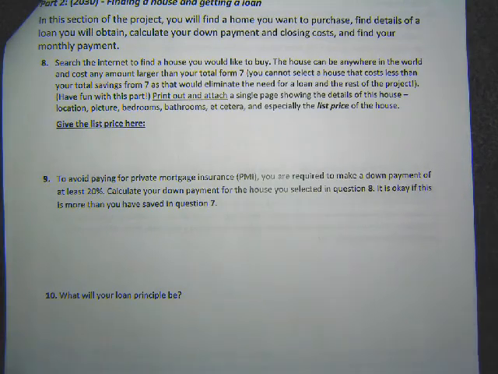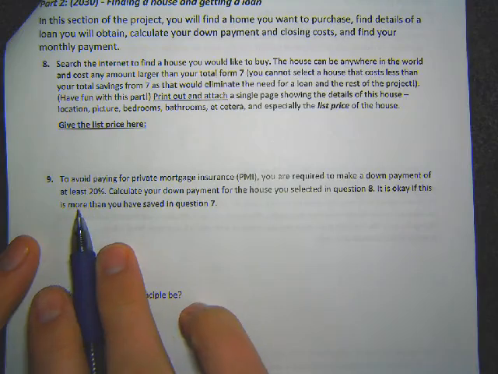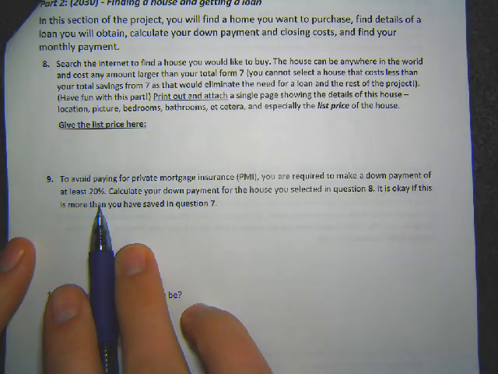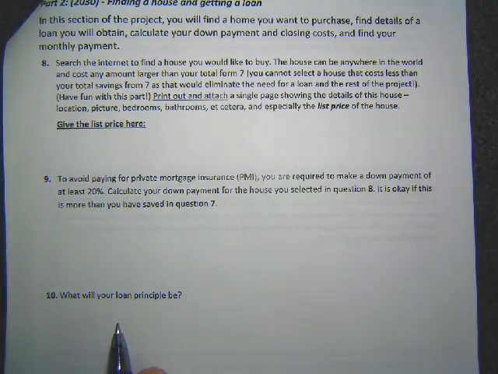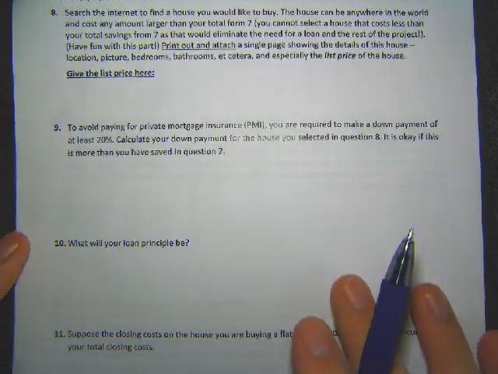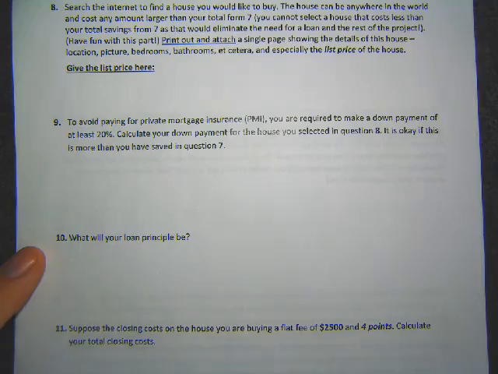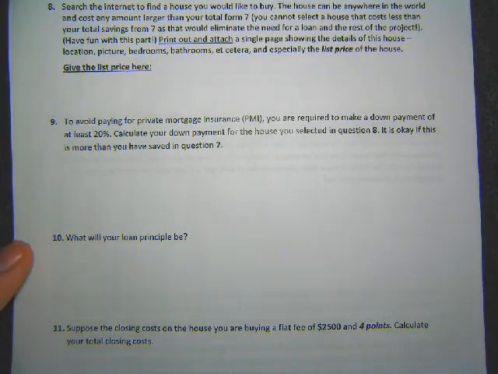If you pay at least 20% down, they can't do that. They can't use private mortgage insurance. It's only for people making less than 20% down. That's what would happen. So we're going to avoid that. So we're going to make the 20% down payment. So using your house price for number 8, just find out what 20% of that is. That's your down payment. Then, of course, to find your principal, this is how much you're actually going to borrow. We just subtract that down payment from our house cost, and that will be our principal.